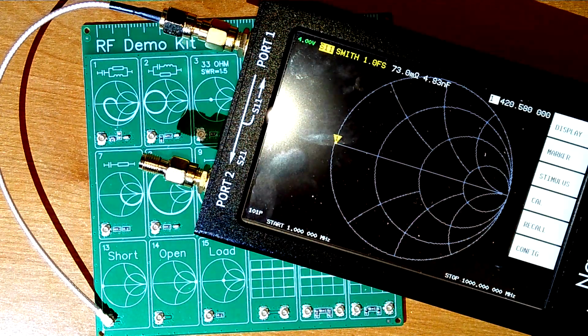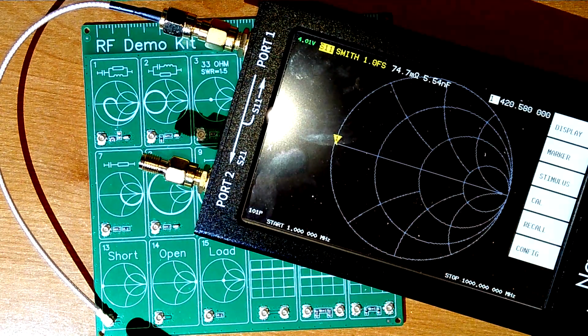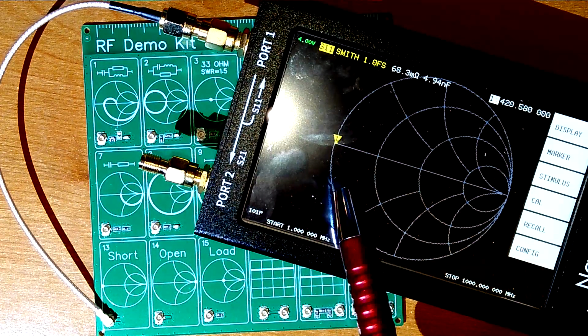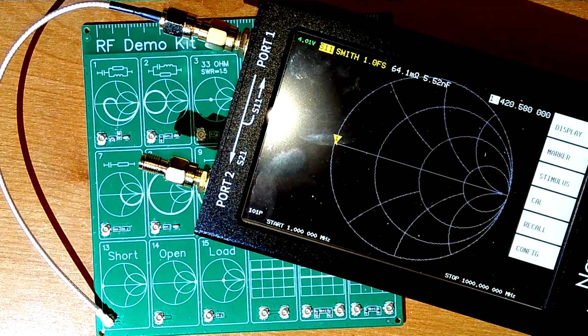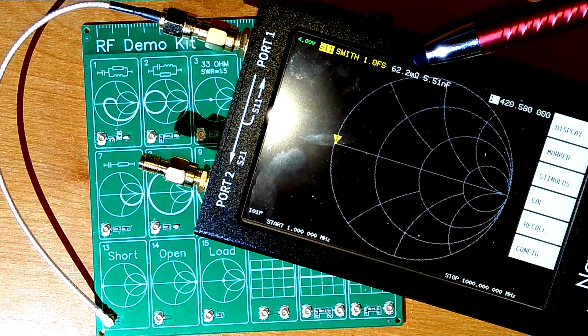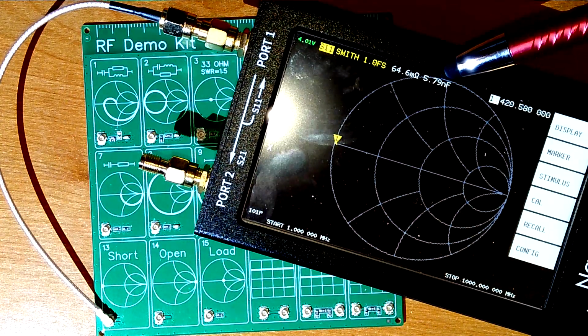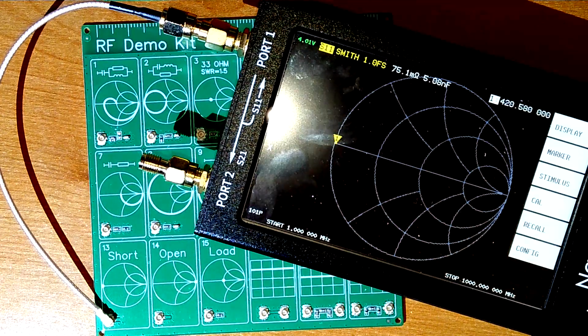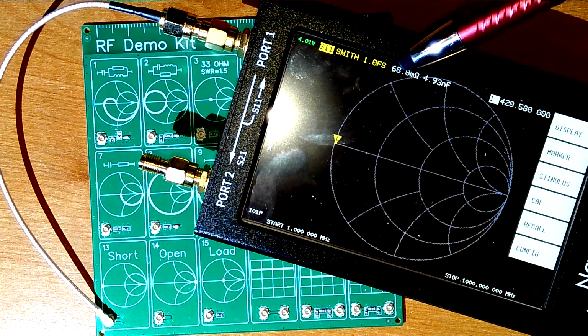What I've got here is the VNA already calibrated. It's hooked up to the short structure so that we can check the calibration, and as it should be, it's showing over here on the left side of the Smith chart. It's reading out as 64 milliohms, 62 milliohms, whatever, in series with about 5 nanofarads. So that's not bad.